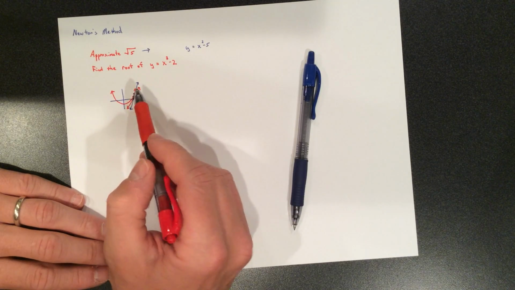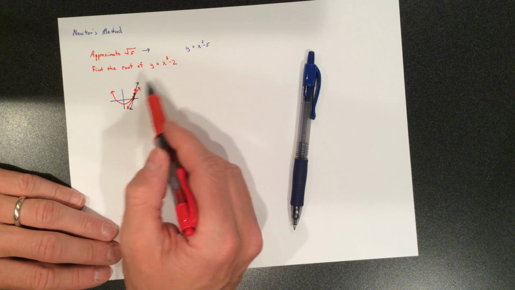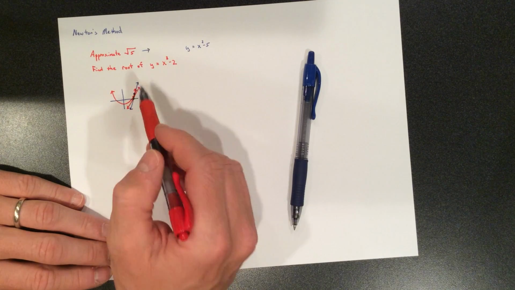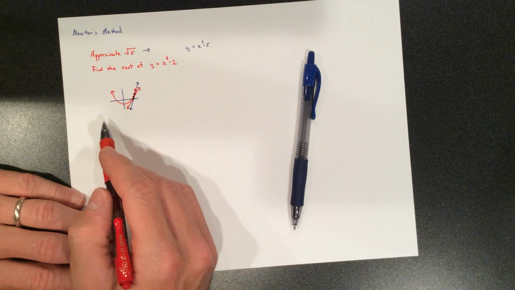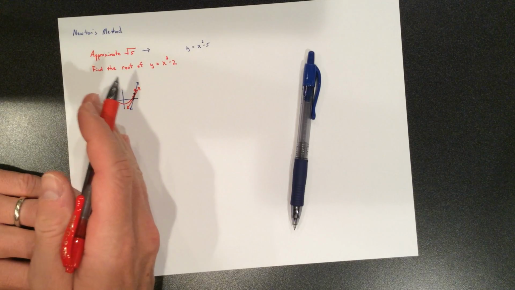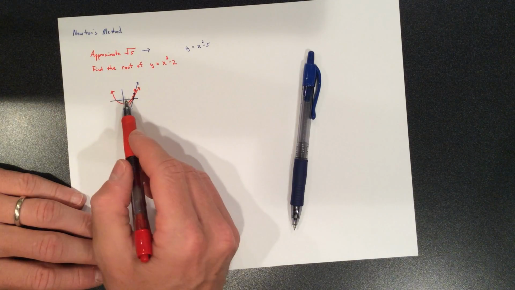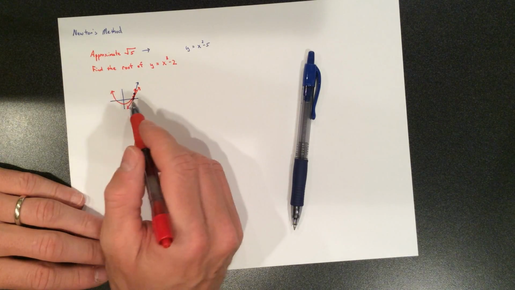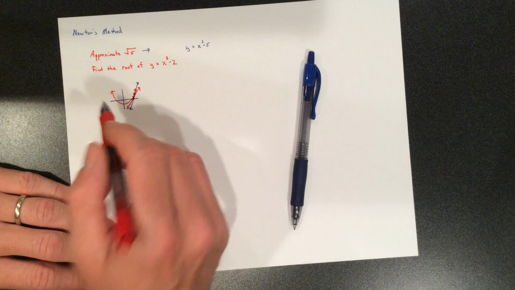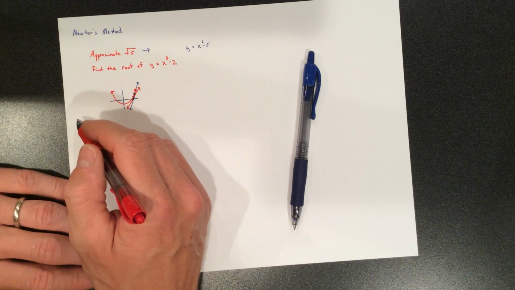But do you see how I can keep finding tangent lines, finding their zeros, finding the tangent line at that point, finding their zeros, and if I keep doing this, boom, boom, boom, eventually I'm going to get, so the 0 of my line is the same thing as the 0 of the function.